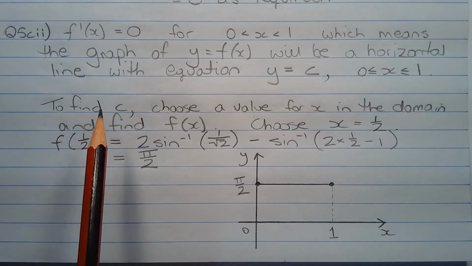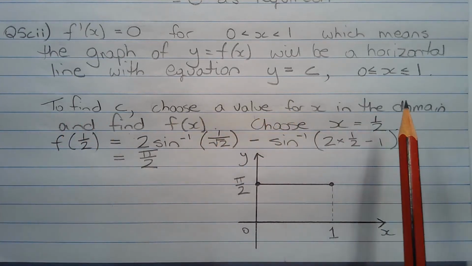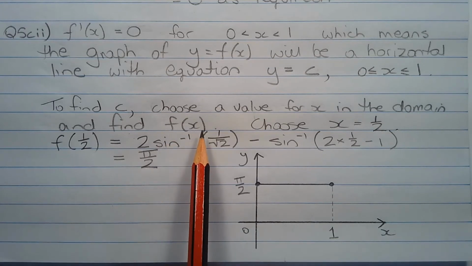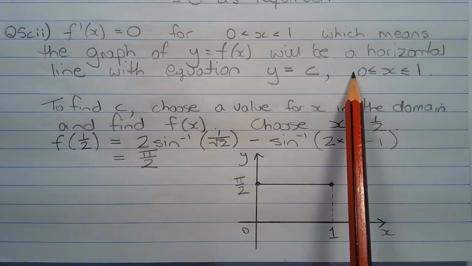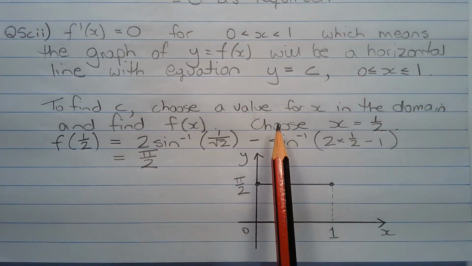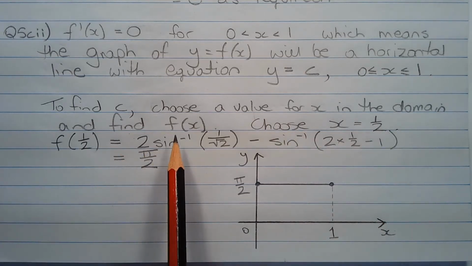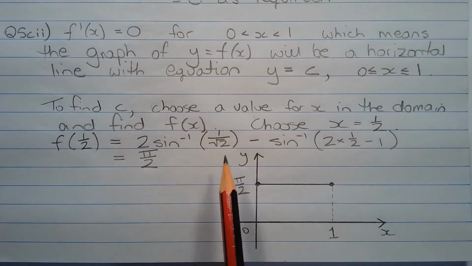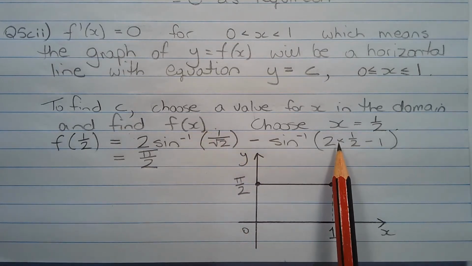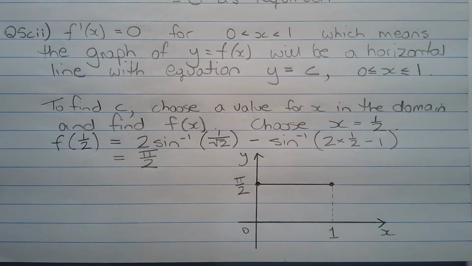To find the value of c, choose a value for x in the domain and find f of x. So I'm going to choose a value halfway between 0 and 1. So I'm going to choose x equals half. So f of half is equal to 2 times inverse sine of 1 over the square root of 2 minus inverse sine of 2 times half minus 1. And that equals pi over 2. So the graph will look something like this. It should be a horizontal line from x equals 0 to x equals 1 with a height or a y value of pi over 2.